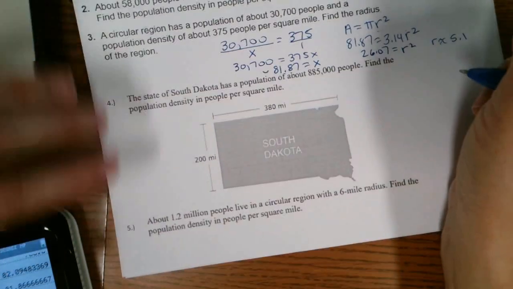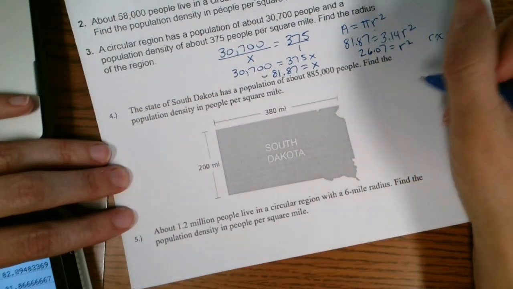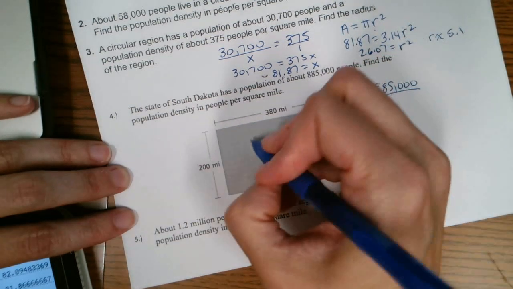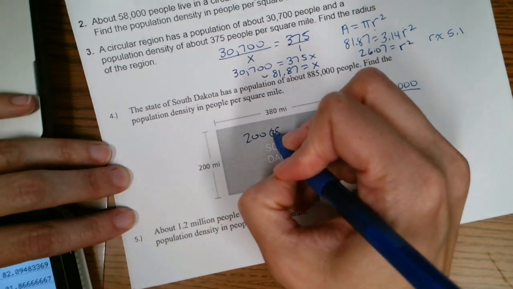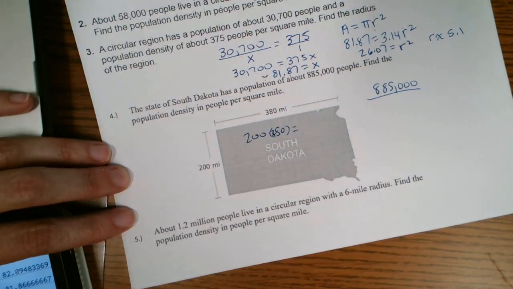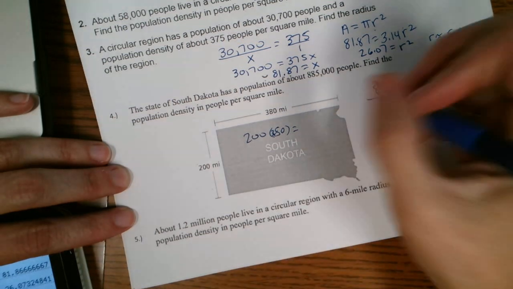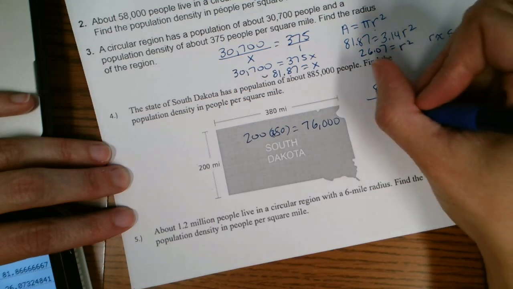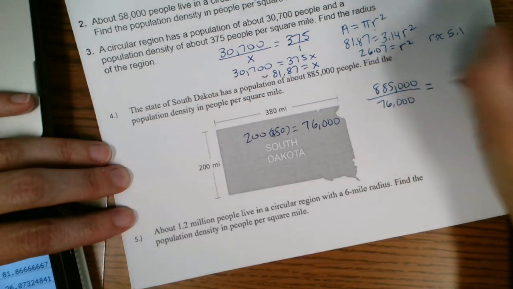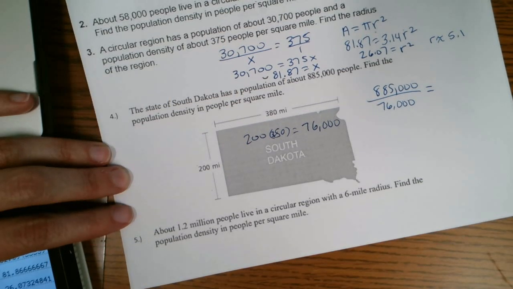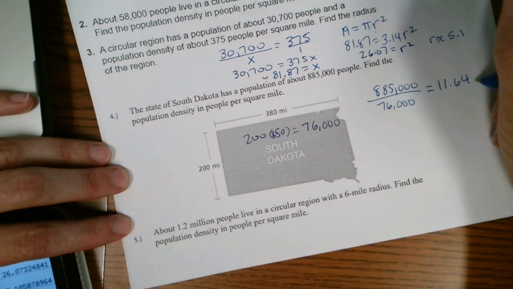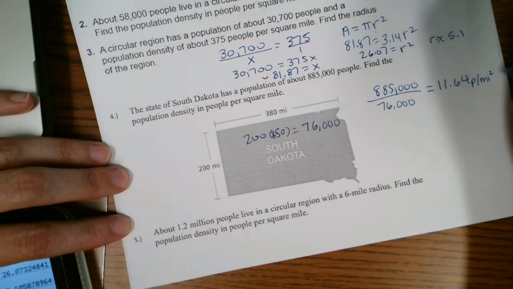Number 4, we have a state of Dakota, populations given, find the density. So again, it looks like a rectangle. So rectangles base times height, so we just multiply those two numbers together. And we get that the area is 76,000. So we're going to divide by 76,000. And we've got 11.64. And again, it's people per square mile.